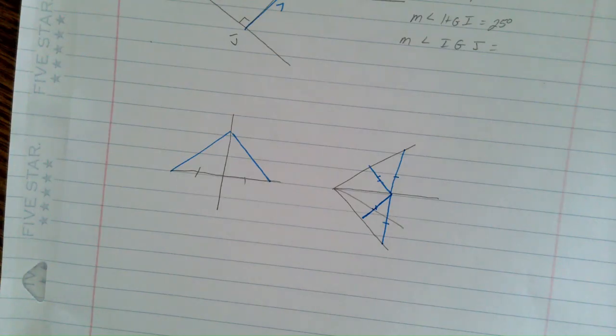Can these be proven with side, side, side, side angle, side, hypotenuse leg? Absolutely. That's kind of the point, is that we can fall back to our 4 triangle statements, but we don't have to.